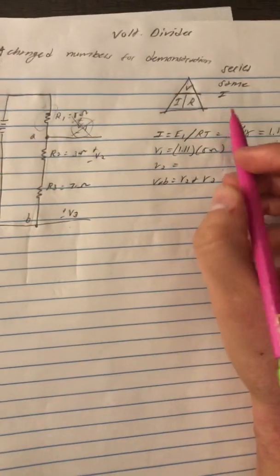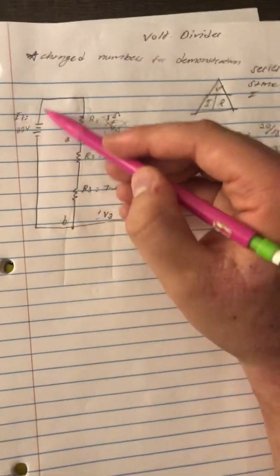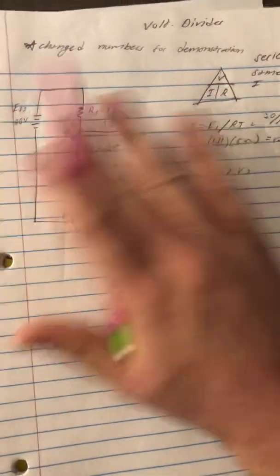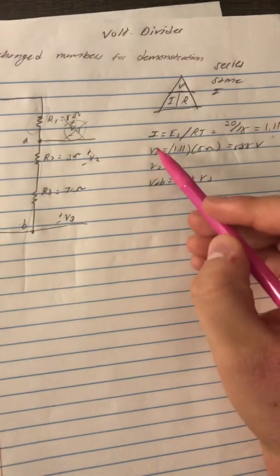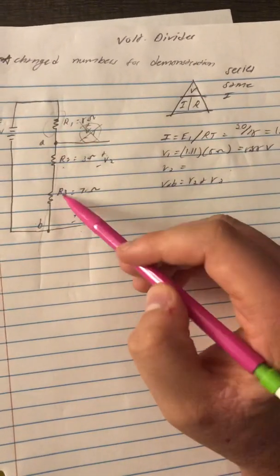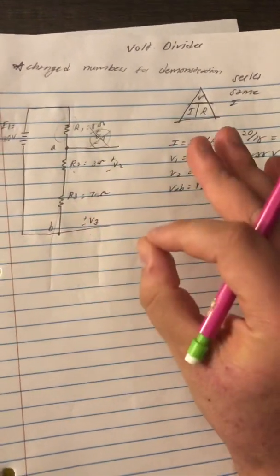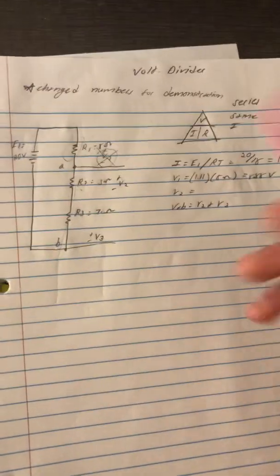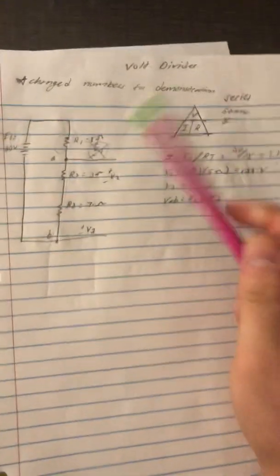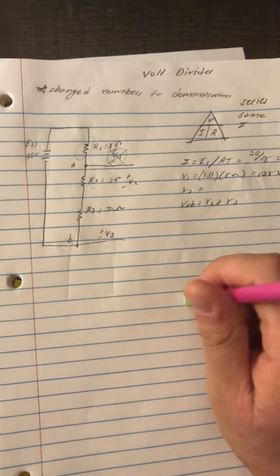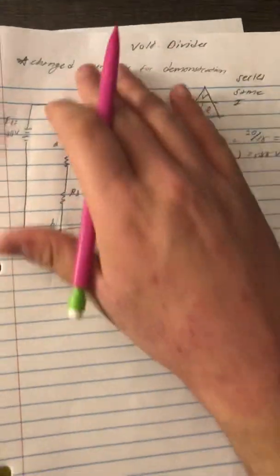Tips to know is that, remember, current is always the same, no matter what. And voltage varies between each resistor. But it will always, always, always, always add into 0 because of Kirchhoff's voltage law. And that's voltage dividing.